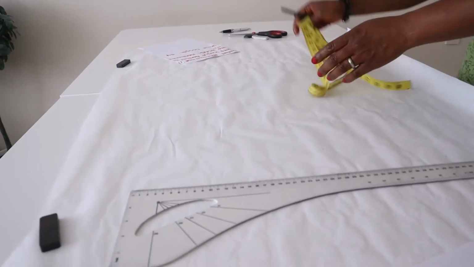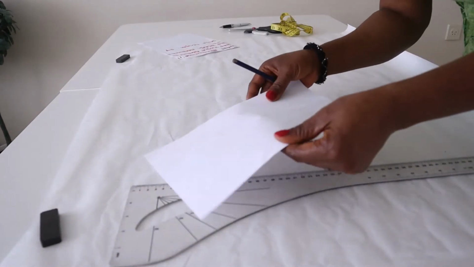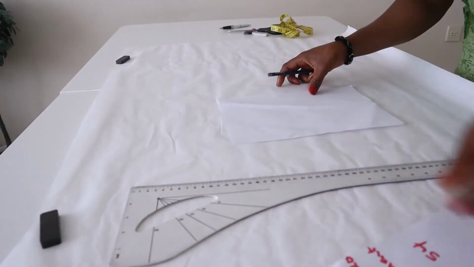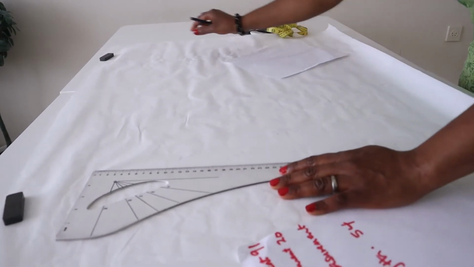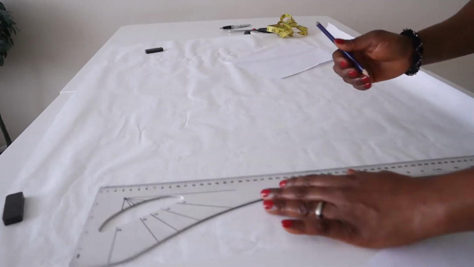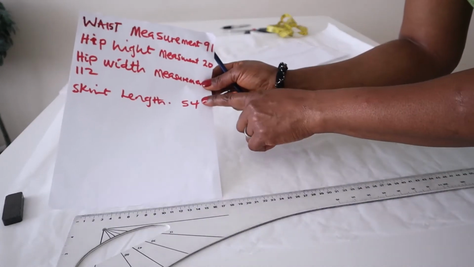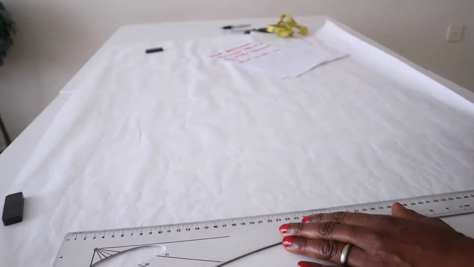You also need a paper for calculations. The first thing we're going to draw is the length of the skirt. Here the length of the skirt we are working with is 54 centimeters. So we draw the length of the skirt.